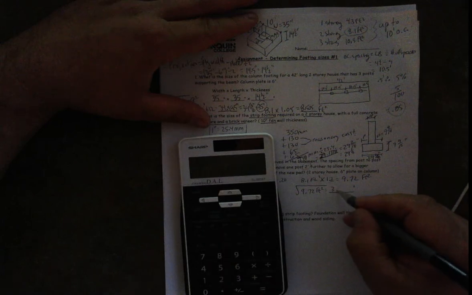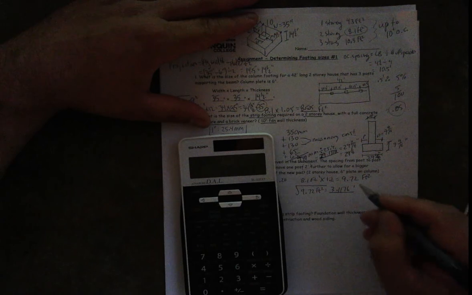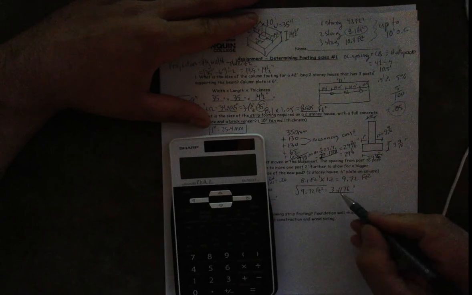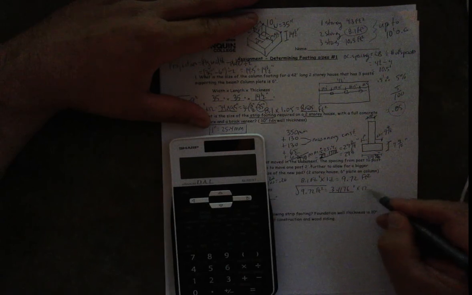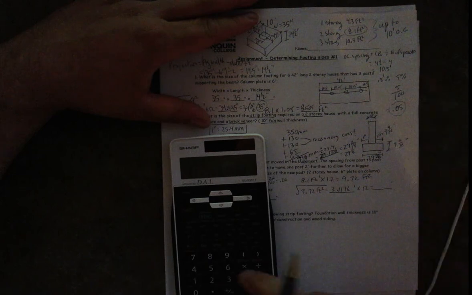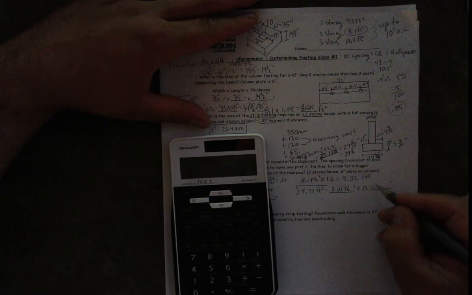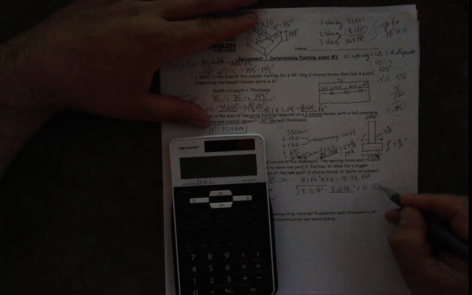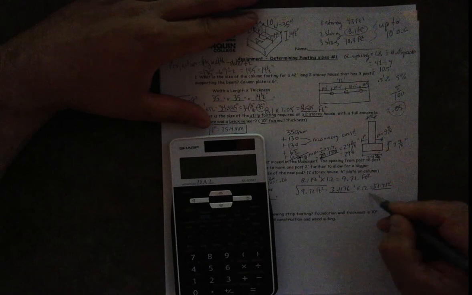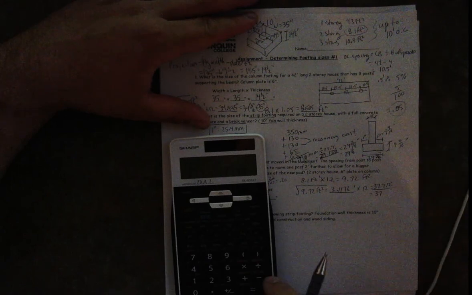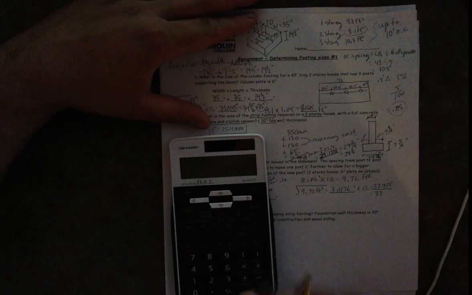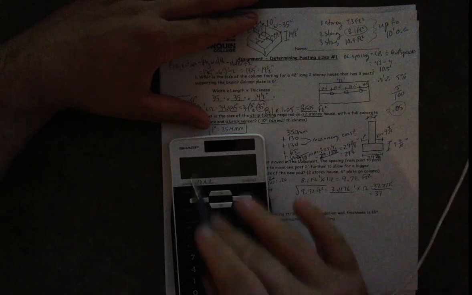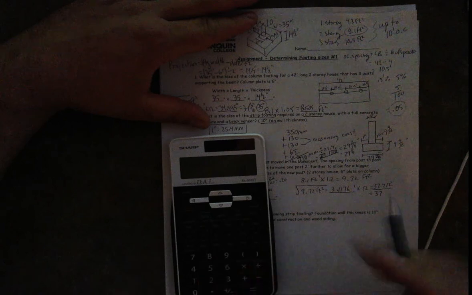So we end up with 3.1176 as our dimension for width and length. We multiply that by 12 to put it into inches, which gives us 37.412, which is probably 37 7/16. So we'll just subtract the 37 there, because it's written down. That's decimal feet, so we multiply that by 12 to find out how many inches it is.